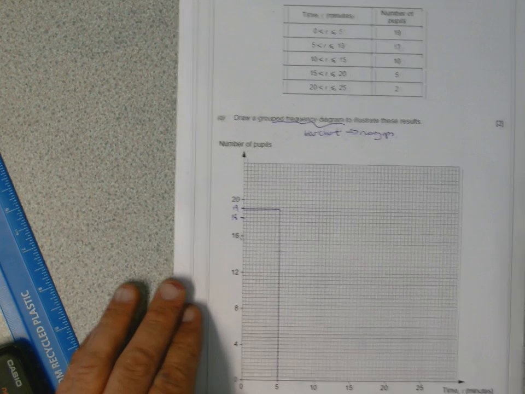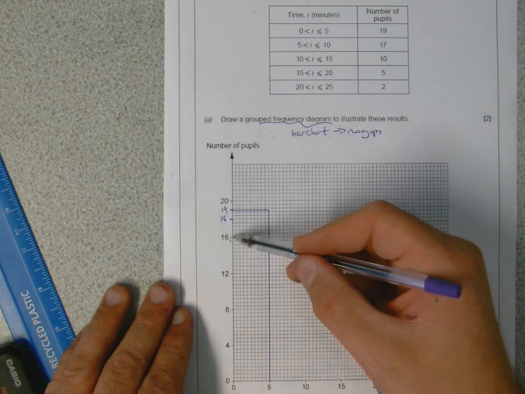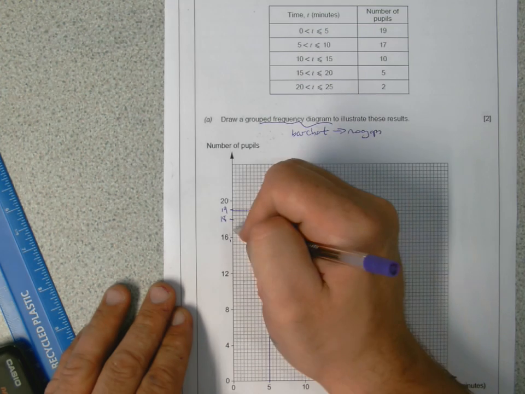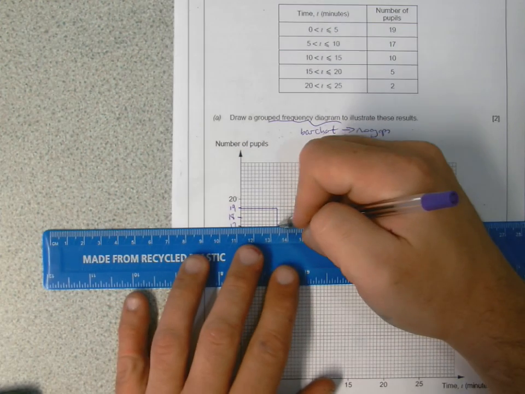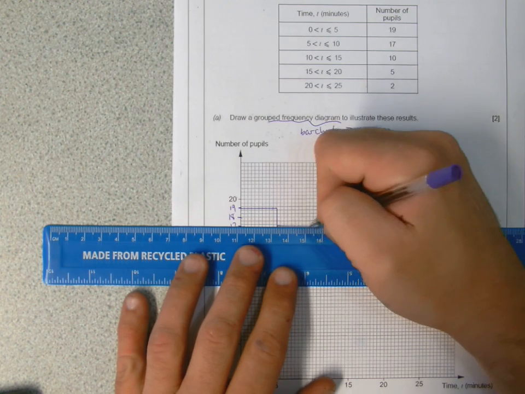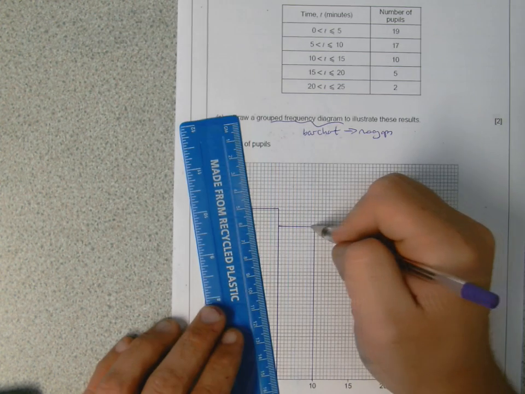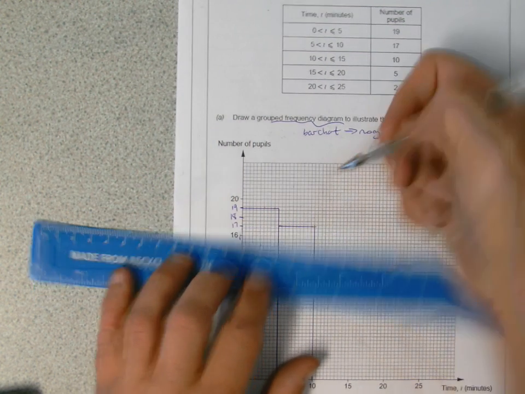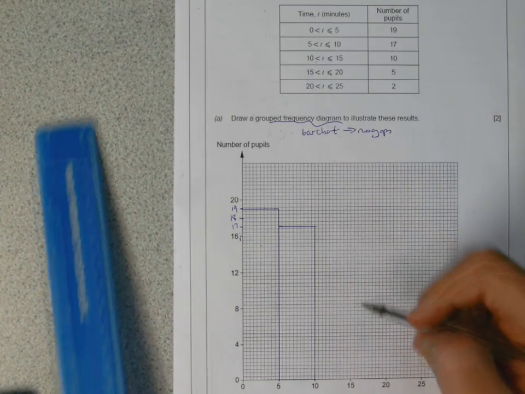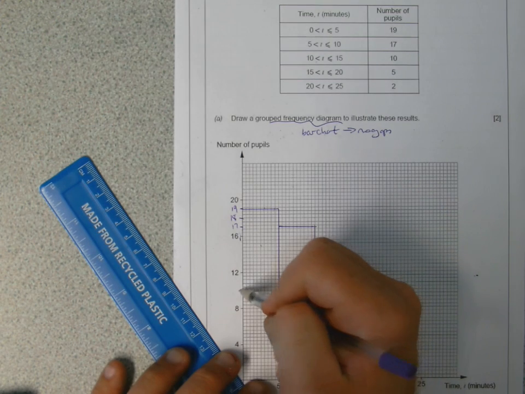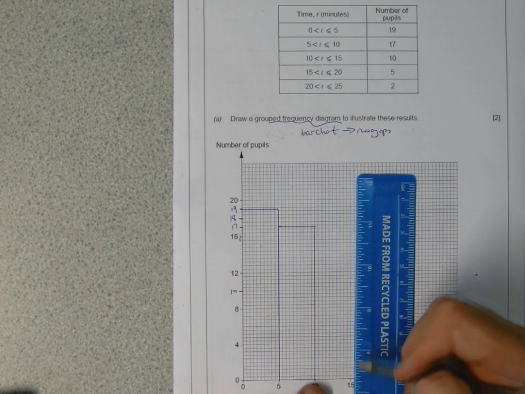Right, so let's look at the next one, 17. If you think about it, 16 and 18 is there, so 17 is in between. So there's your bar going across, and we need to go up from 10. Next one, between 10 and 15, is 10 pupils. 10 is easy, it's between 8 and 12. So I'm going to go all the way up from 15.